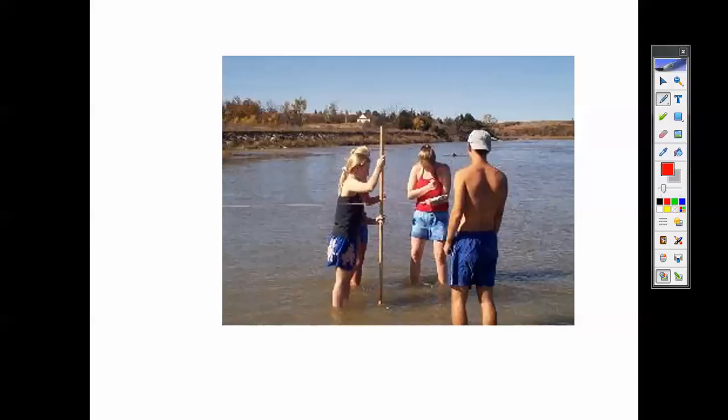All right, okay, so what we have on here is the data. This is from 2001, I believe. You have your X and your Y, right? The X column is the meters going across. 0 meters would be at the bank, then 0, 1, 2, 3.